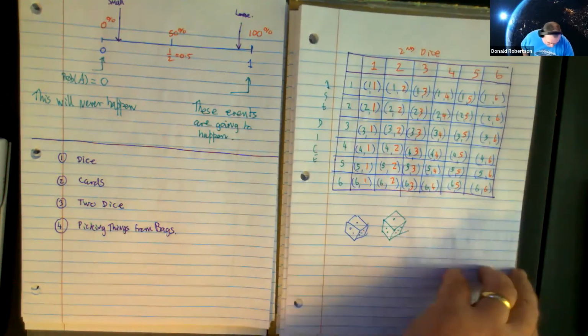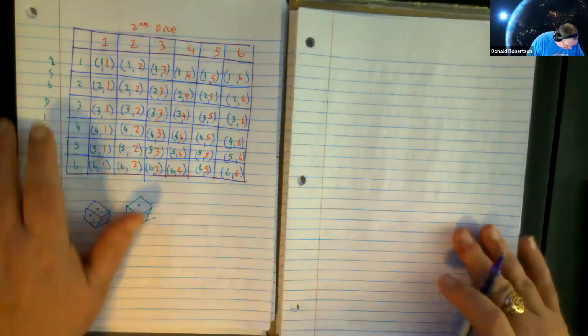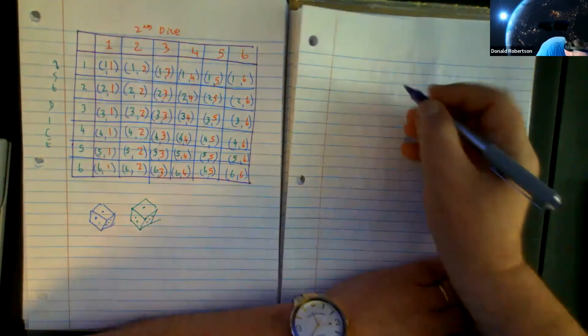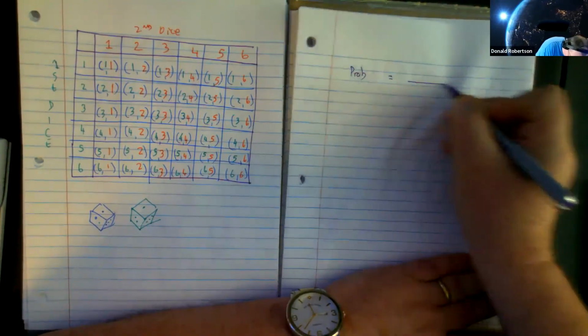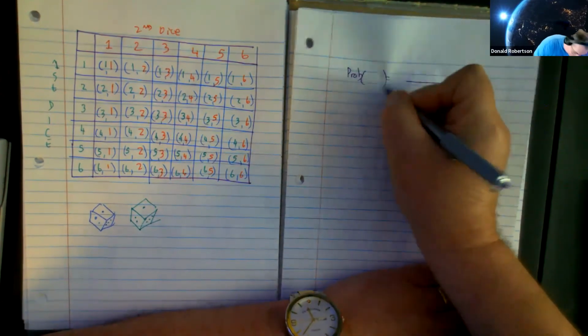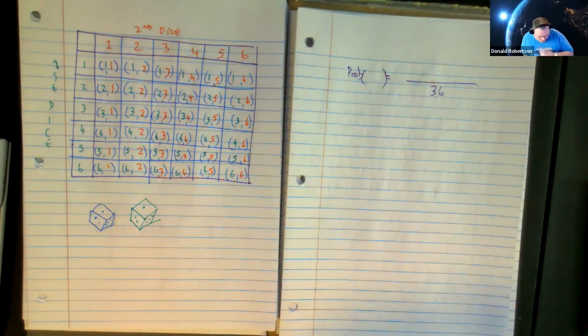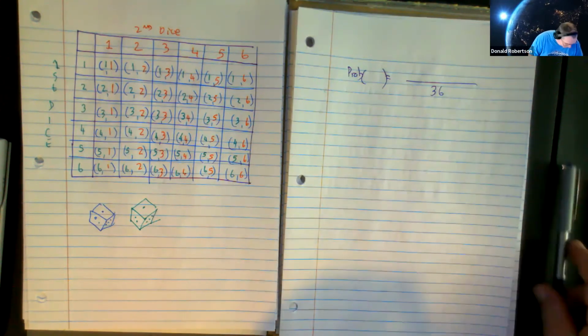So when we do probabilities involving 2 dice being thrown, unless there's some other restriction, we know that the bottom number is going to be 36. Now, when you do a 2 dice story, you can have even more complicated probability questions. So I'm going to start off with a very simple one.